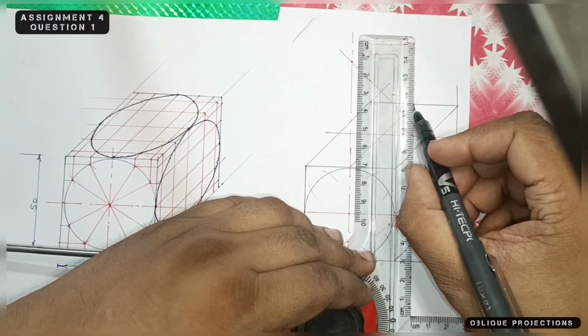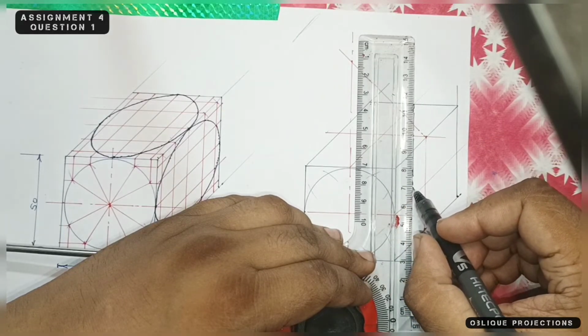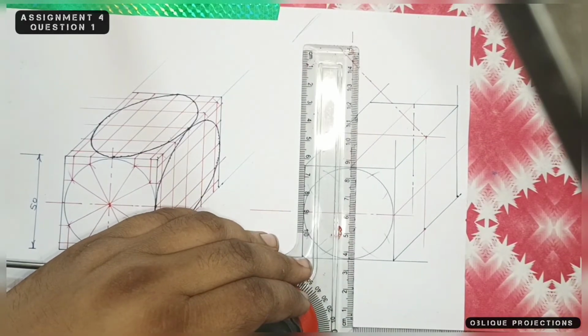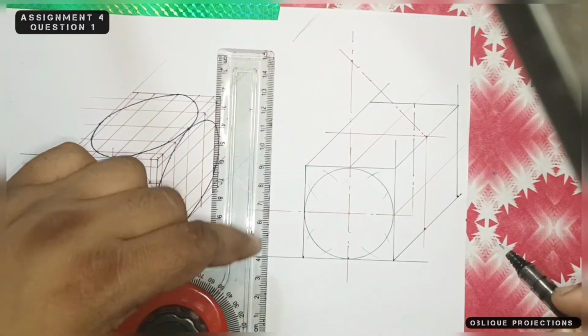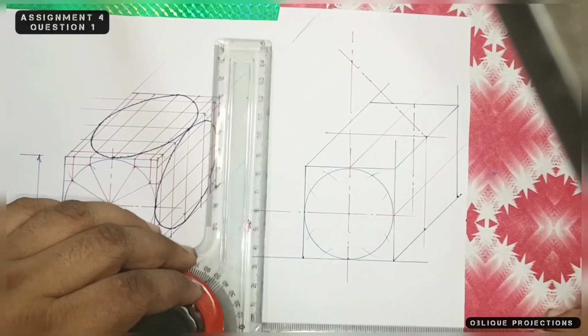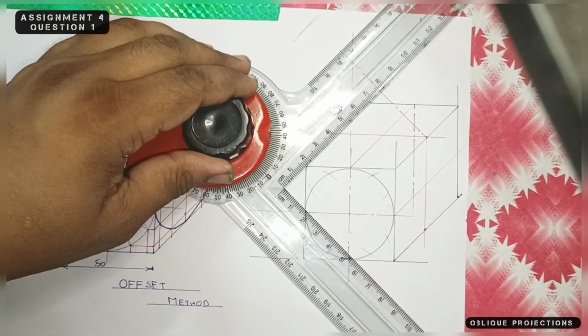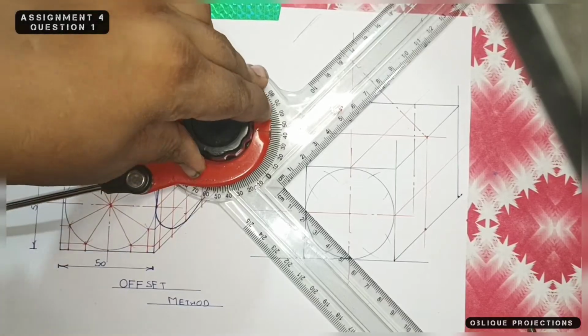I am talking about this perpendicular bisector, and correspondingly the perpendicular bisector of this, and it is going to be like this.